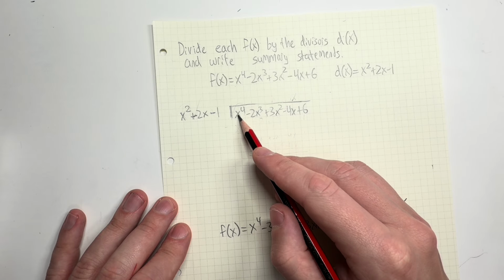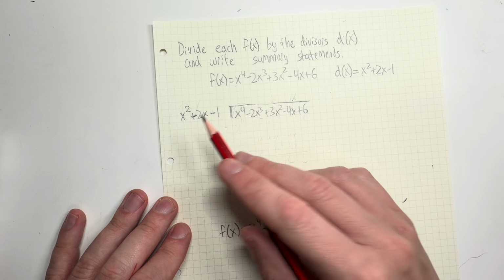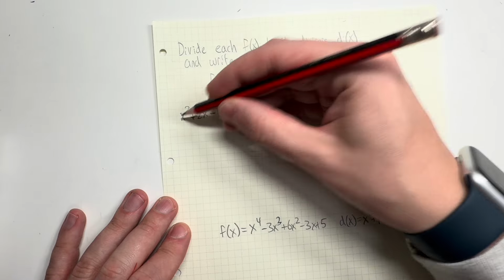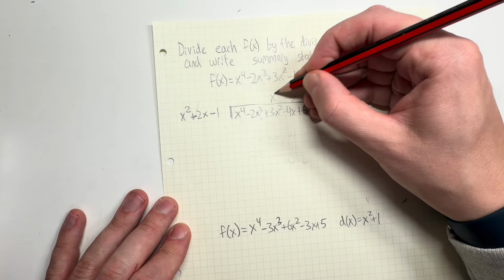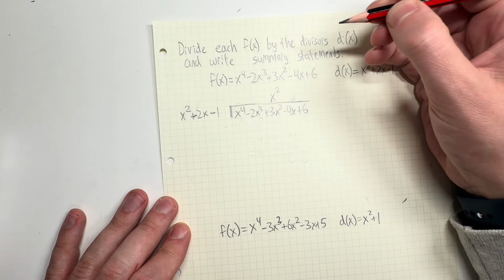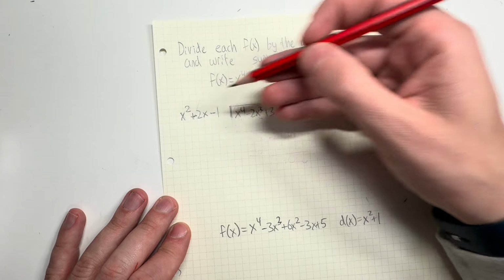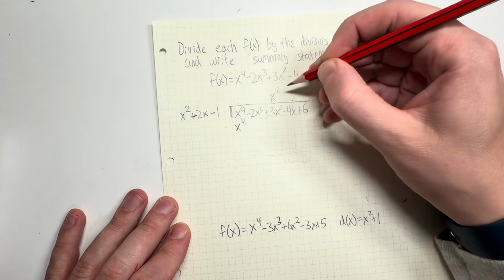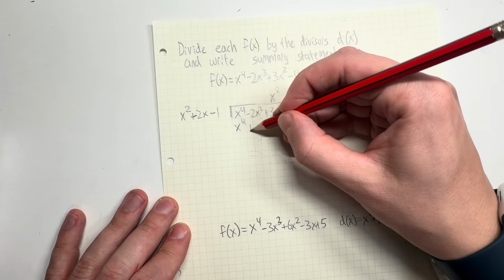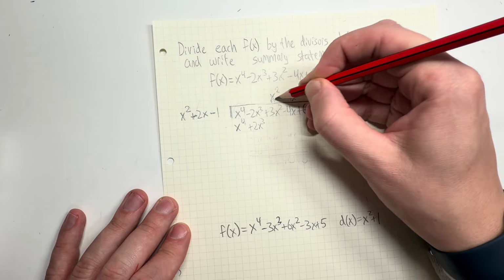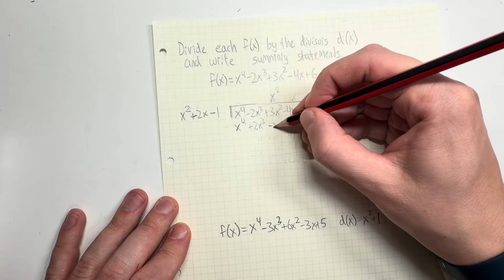First thing, we're going to divide. We always divide first term by first term. X to the fourth divided by x squared is x squared. So we put it specifically above the x squared term of the dividend. After we divide, we multiply. X squared times x squared is x to the fourth. X squared times 2x is 2x cubed. X squared times negative 1, negative x squared.